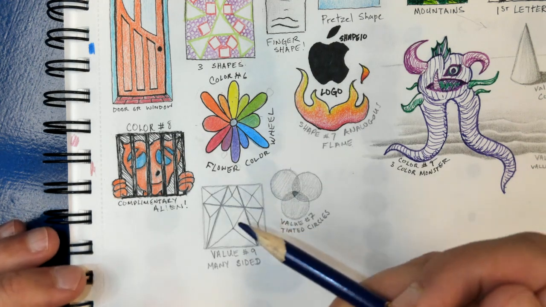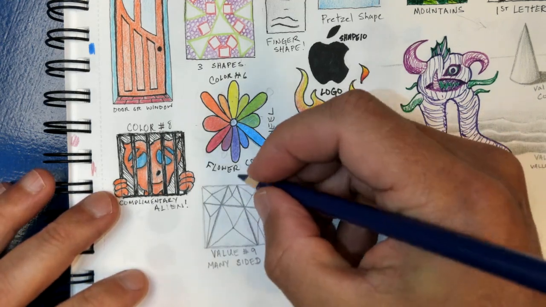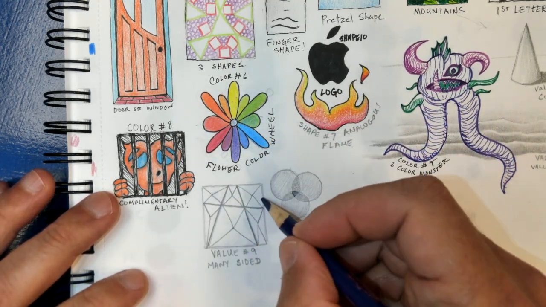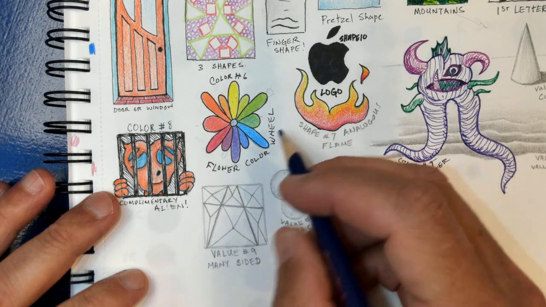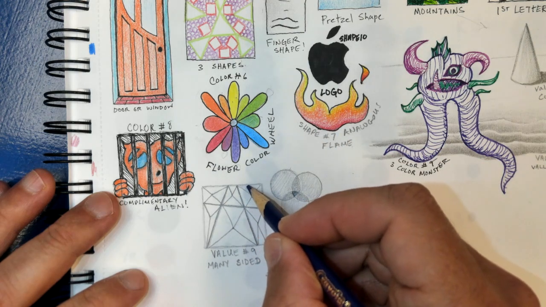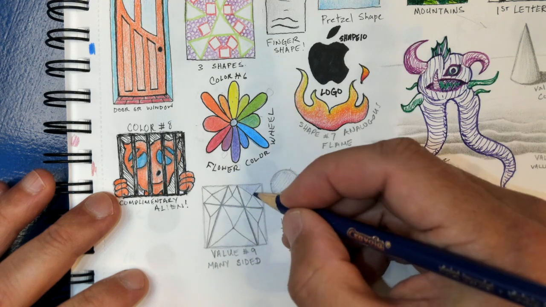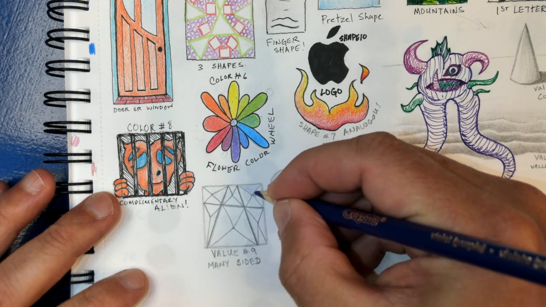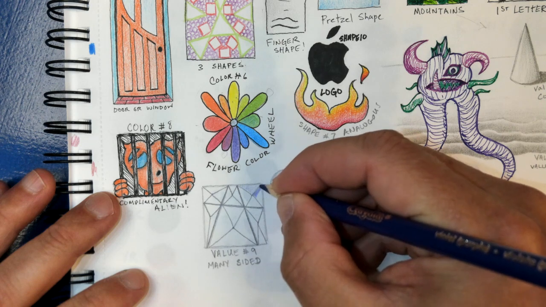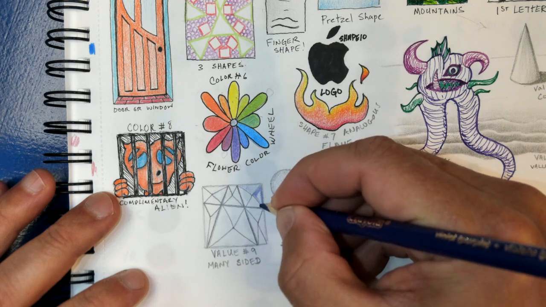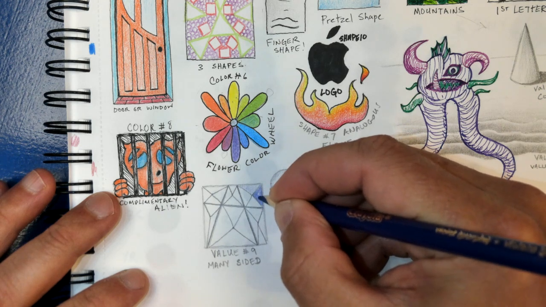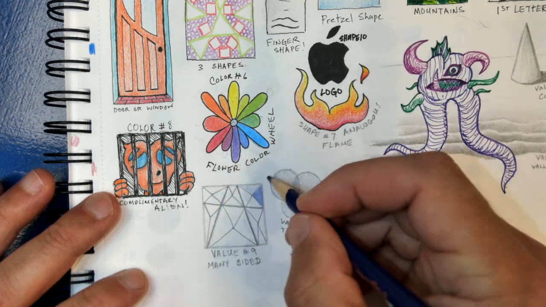So we're going to use one color for this today. And what I want you to do is in each of these sections, you're going to do a different value with that color. So I'm going to start out really super light. And it doesn't matter the order you do this, how you approach it, as long as you have showing different values.